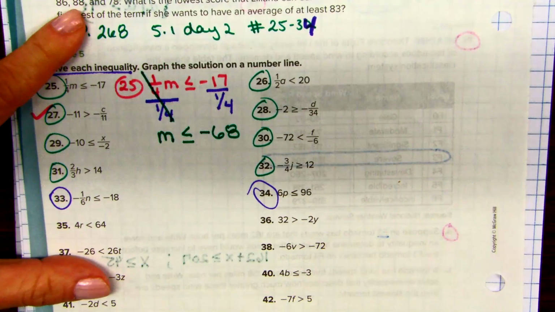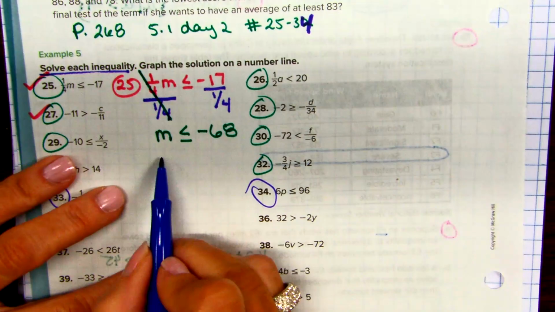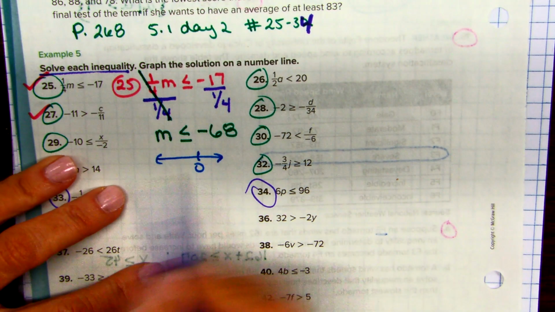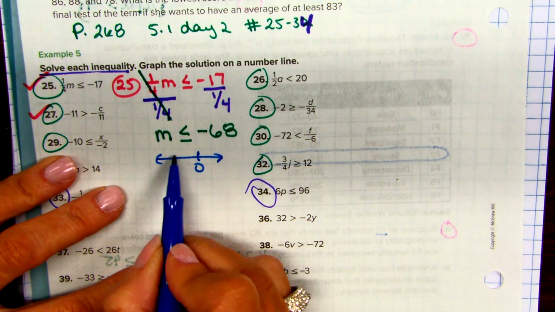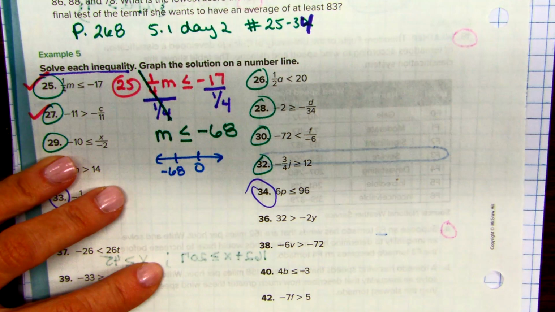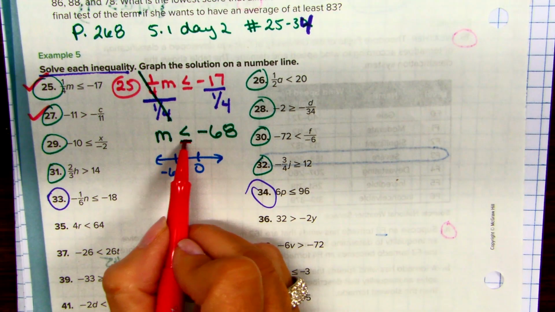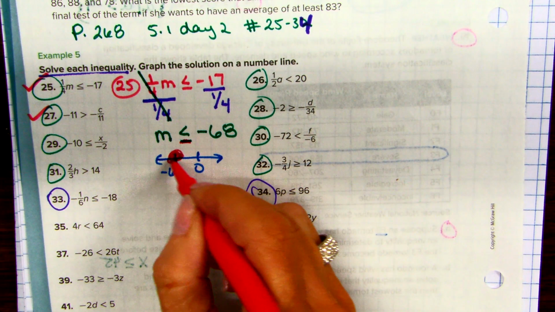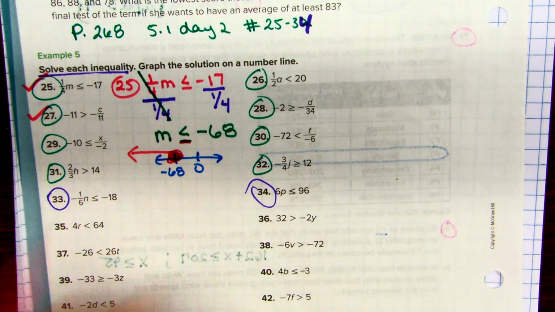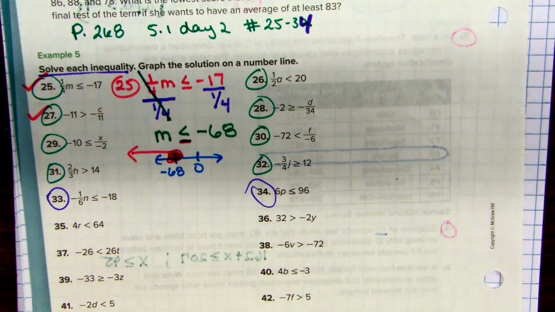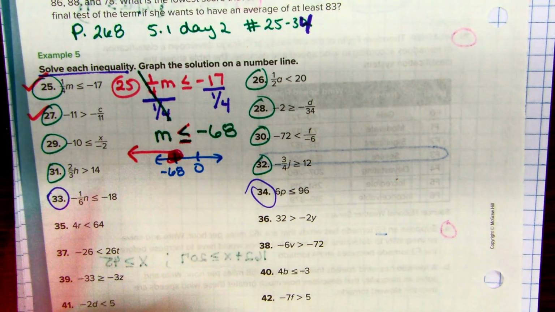Now, how do we make the number line? Very simple, guys. Quick number line. Put 0 on there. And since negative 68 is to the left of 0, that's where I'm putting the negative 68. Okay? Please do not think you have to draw all those lines. Are we going to have an open or a closed circle here? Closed. Because of the equal to sign. That means you close the circle, arrow goes to the left. Because the M is on the left-hand side, right? So it goes that way, right?